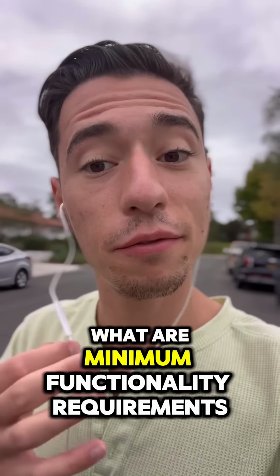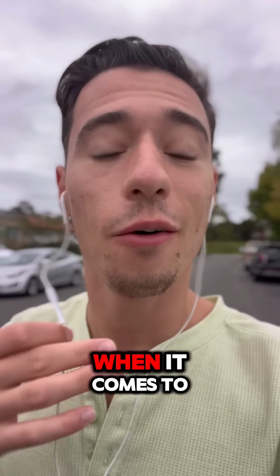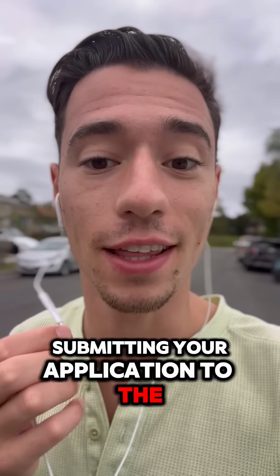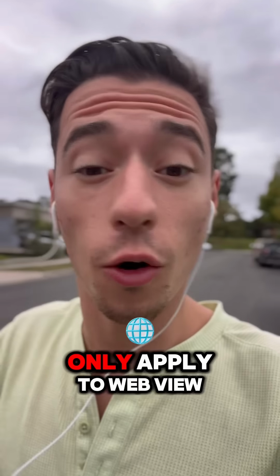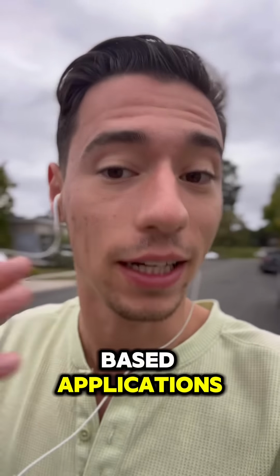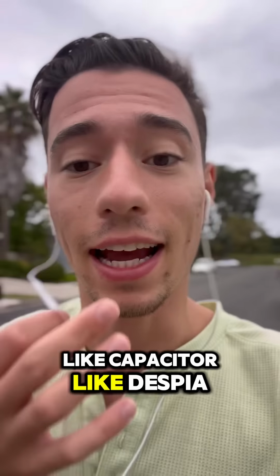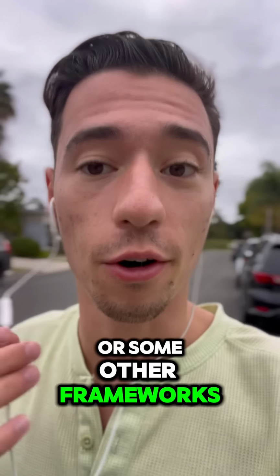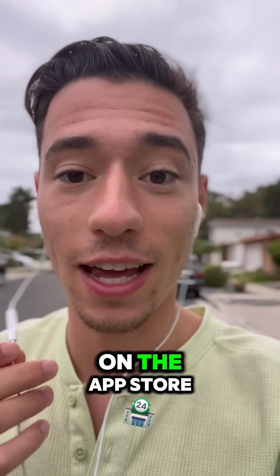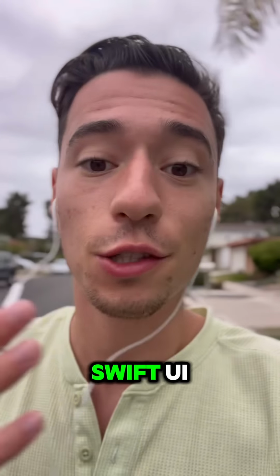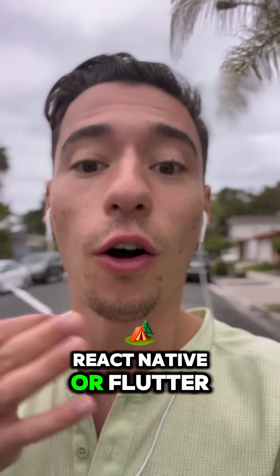What are minimum functionality requirements when it comes to submitting your application to the App Store? Now, most people think minimum functionality requirements only apply to WebView-based applications like Capacitor, like Despia, or some other frameworks. But that is not true. Minimum functionality requirements apply to all applications on the App Store, even if you're using SwiftUI, React Native, or Flutter.